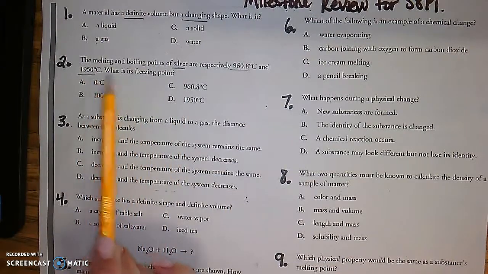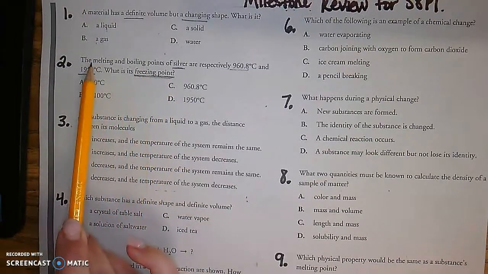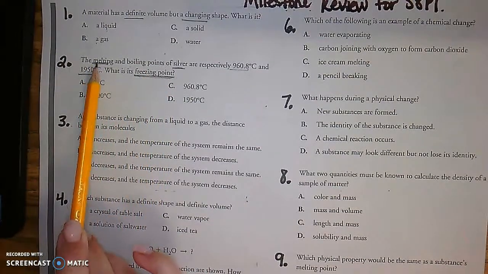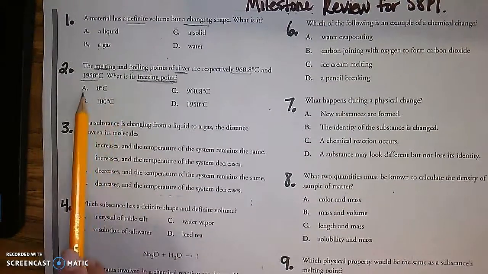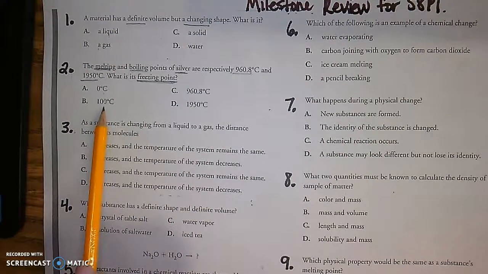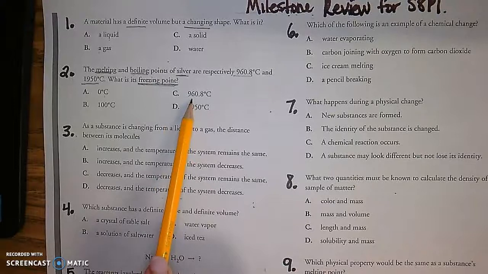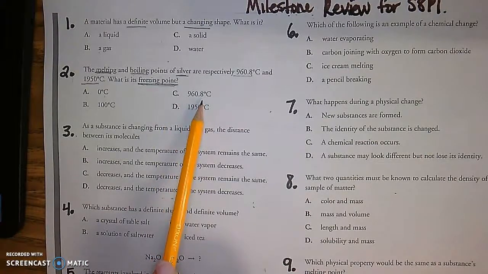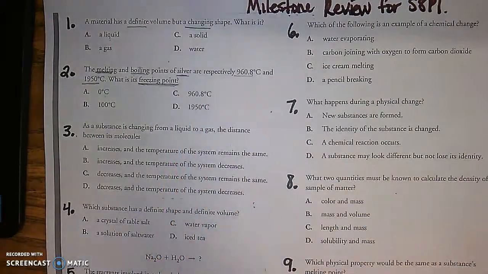degrees Celsius. What is its freezing point? So, is freezing point the same as melting point, or is freezing point the same as boiling point? A, 0 degrees Celsius, B, 100 degrees Celsius, C, 960.8 degrees Celsius, or D, 1950 degrees Celsius.